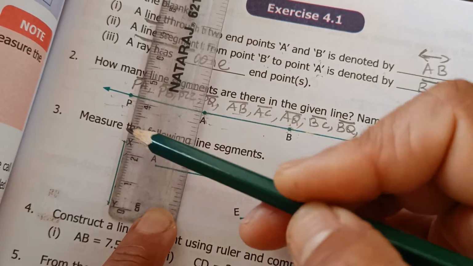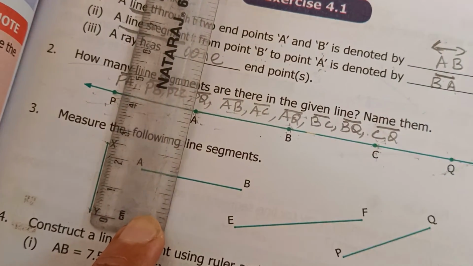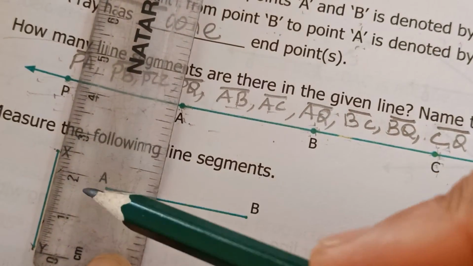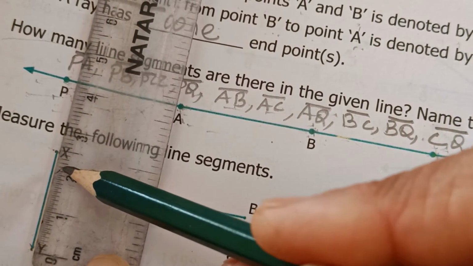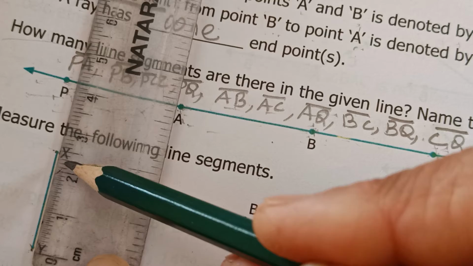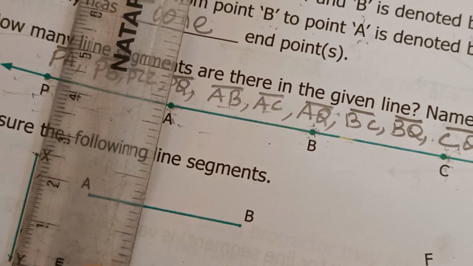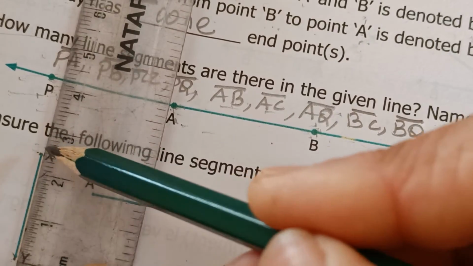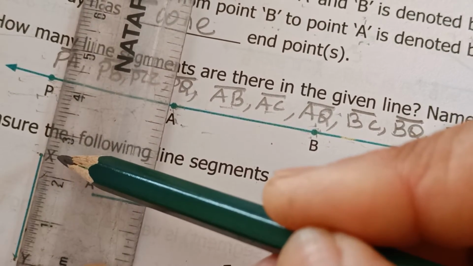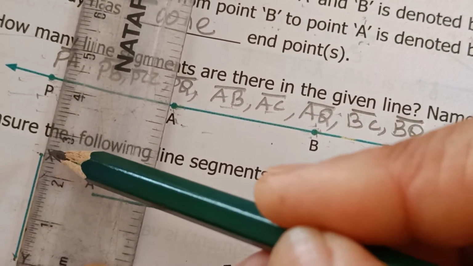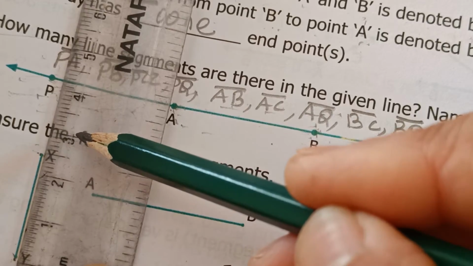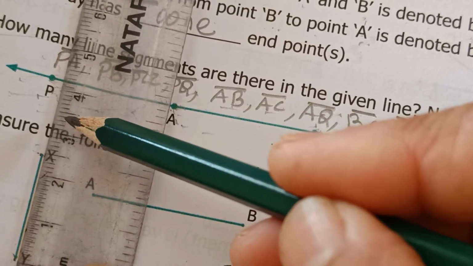If you use your ruler and check, the ending point is straight to, see after 2, this is 2.1, 2.2, 2.3 and next is 2.4. The point is straight to 2.4. This ending point, after 2, is straight to the fourth line. So it is 2.4. Then after 3 it will be 3.1, 3.2, 3.3, 3.4.